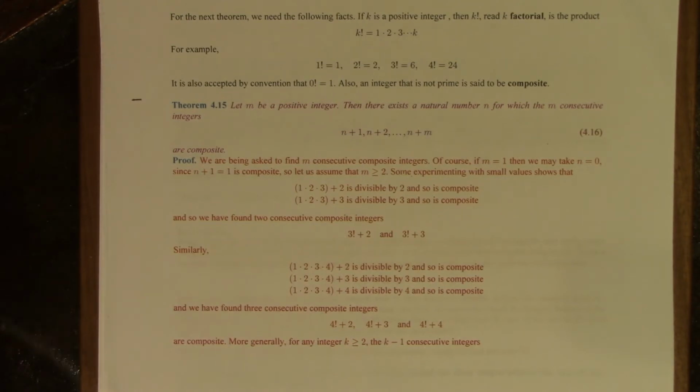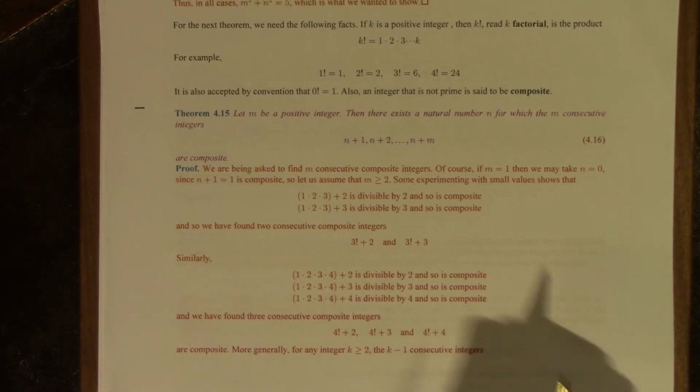We just have to find the starting point. That tells us that there are longer and longer sections of the integers that are only composite integers, no primes, which means that the prime numbers are, in some sense, thinning out as we go farther out in the integers.